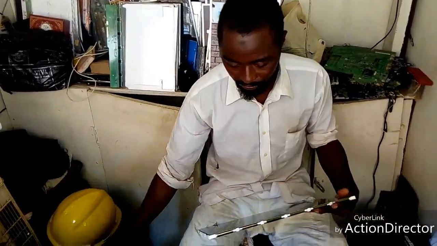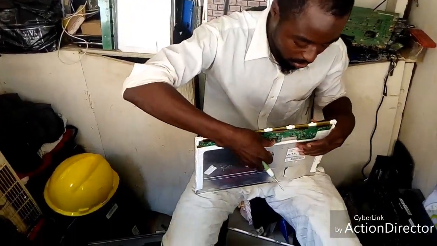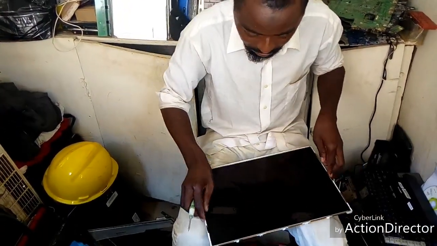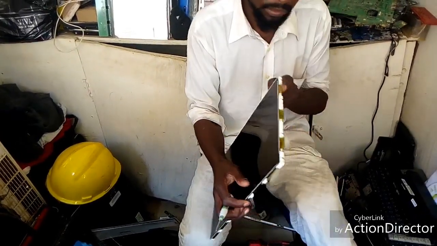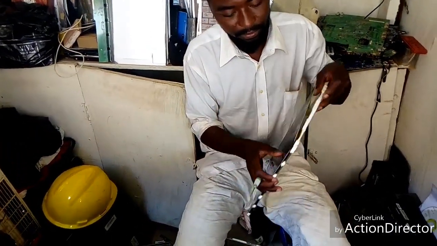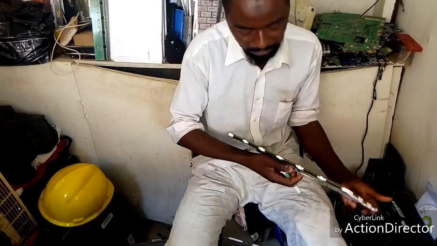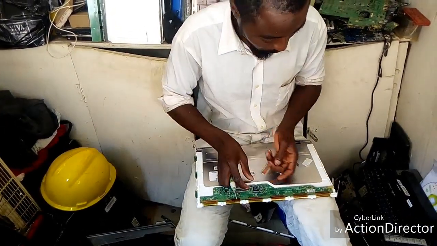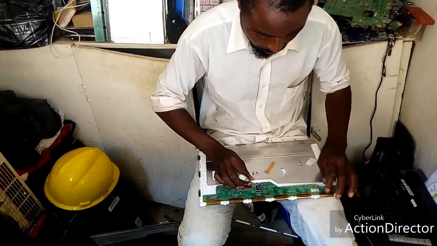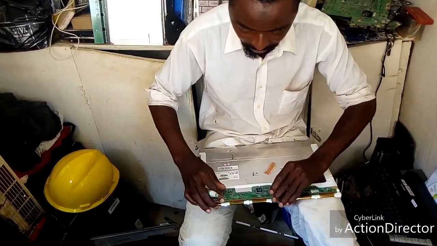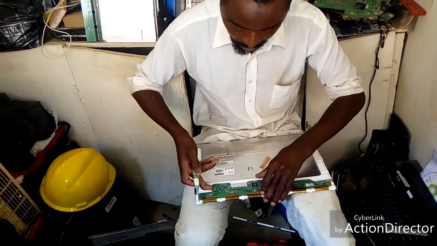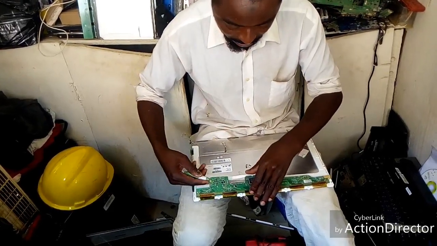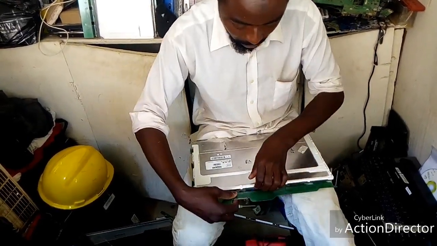First, and then remove the screen. Be careful not to break your screen at the moment. You can loosen it.